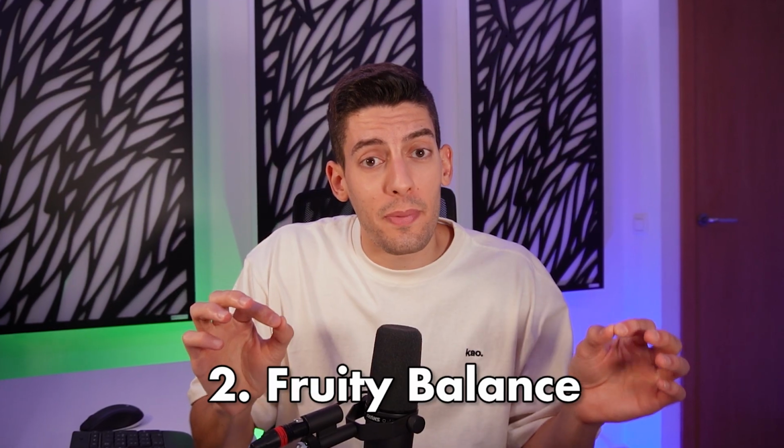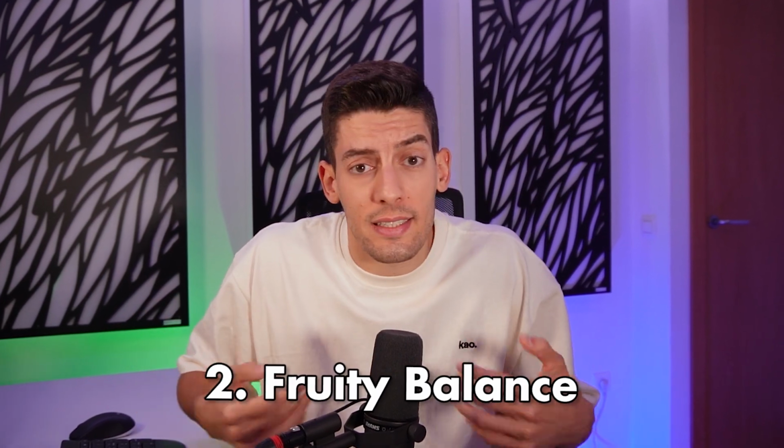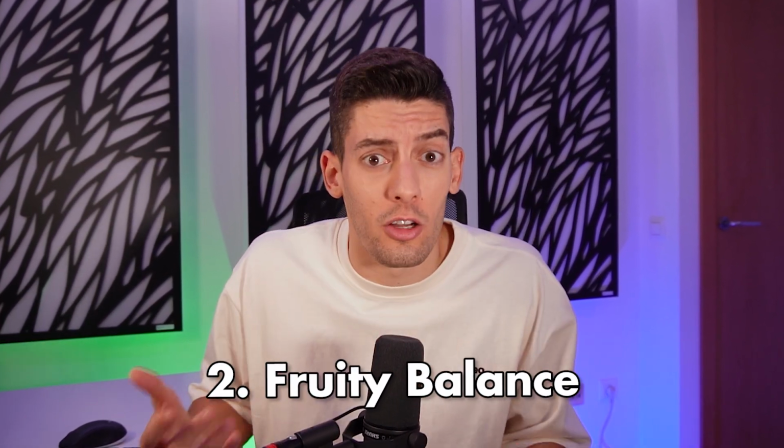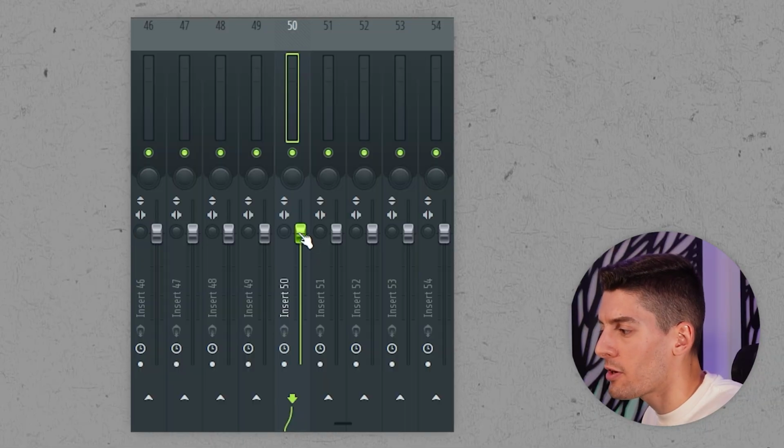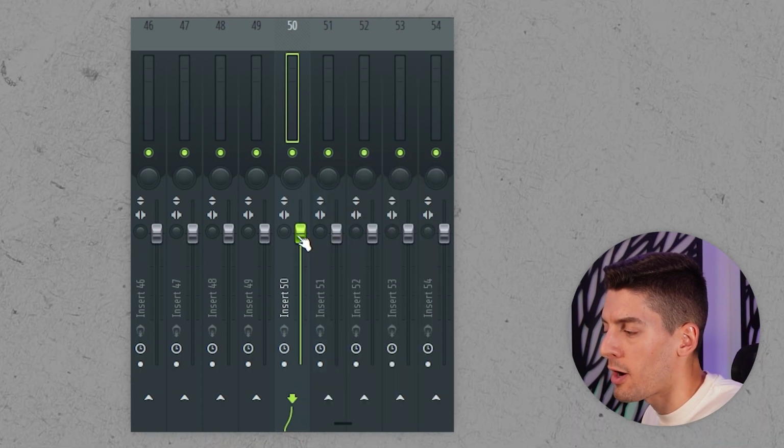Number 2, the Fruity Balance of FL Studio. I know, this is just a volume plugin, but I use it a lot. Let me show you. First of all, I never recommend you create an automation of this fader knob of the mixer. If you create an automation from this, then when you want to mix the song and you need to adjust the volumes, it's going to be so annoying.